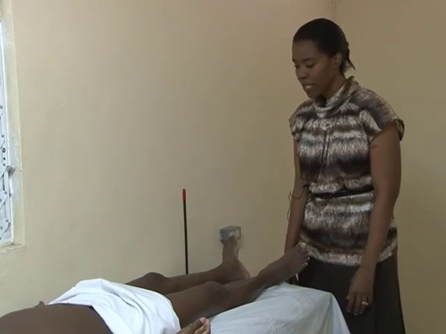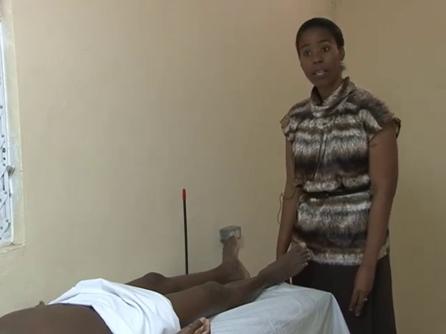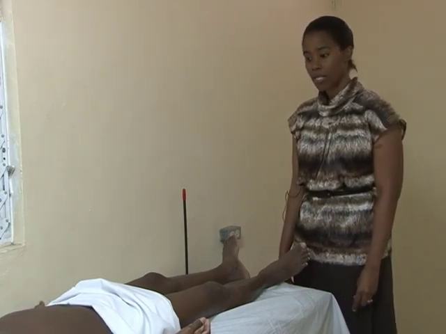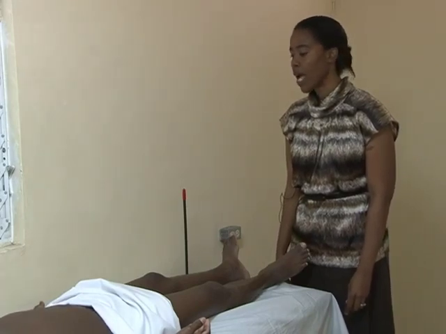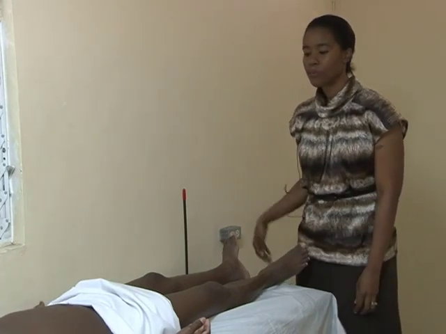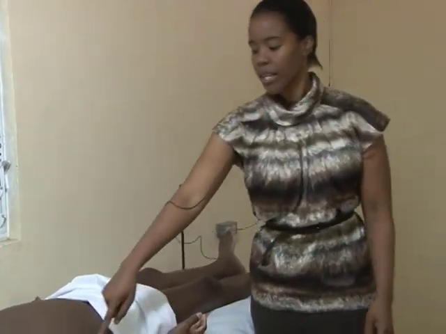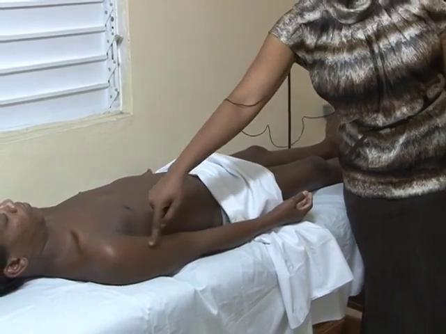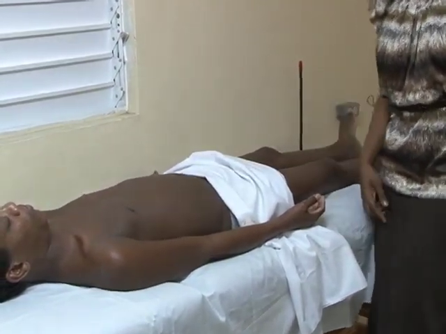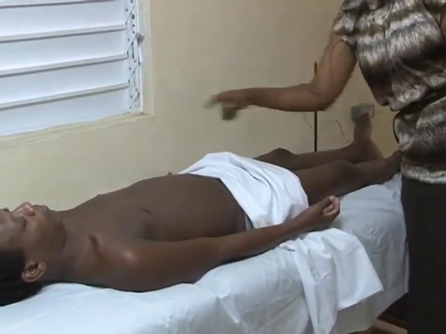Then, more specifically, we're looking for the bulk of his muscles. And of note, in this patient, we have some wasting of the biceps, triceps, as well as the deltoids. And that is seen bilaterally.